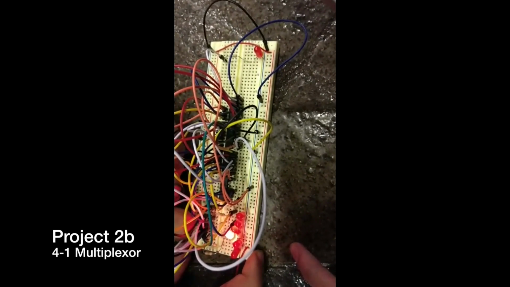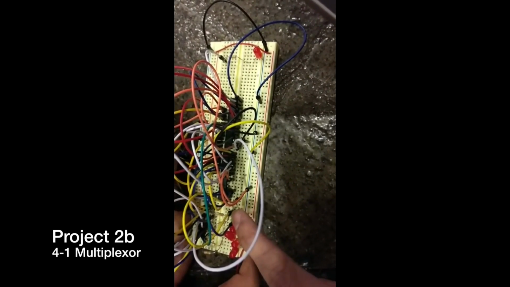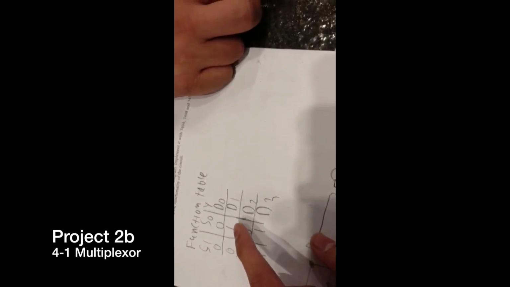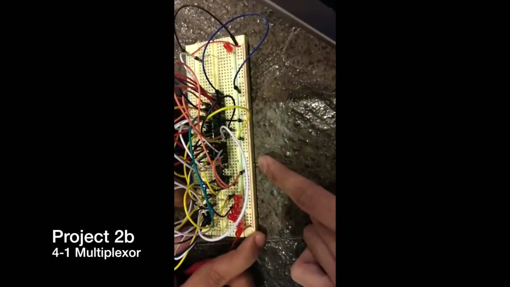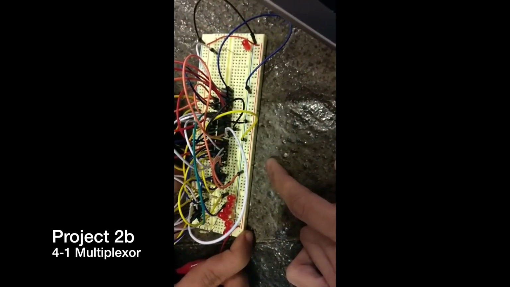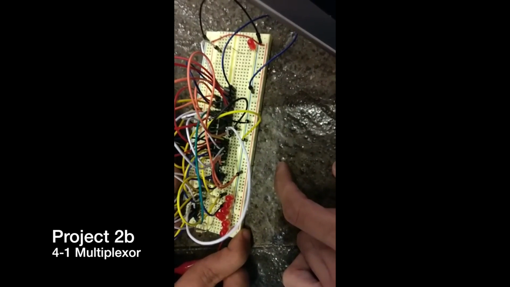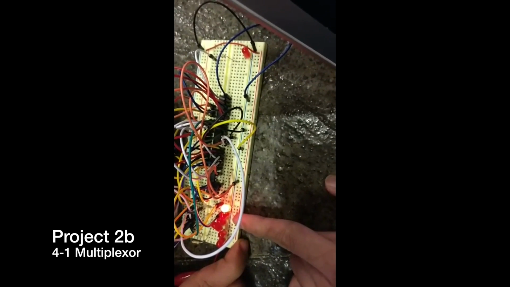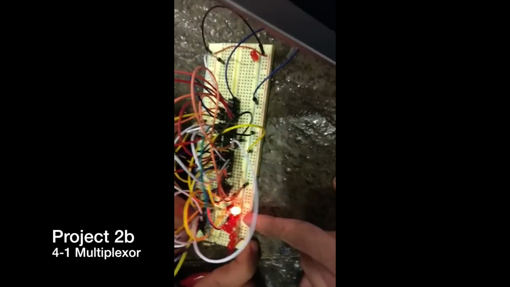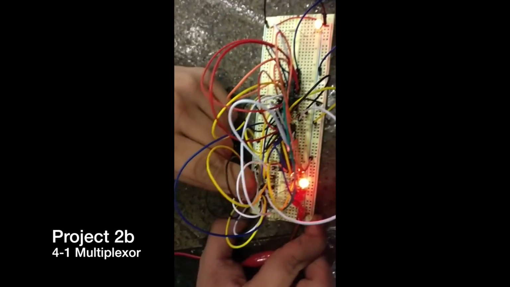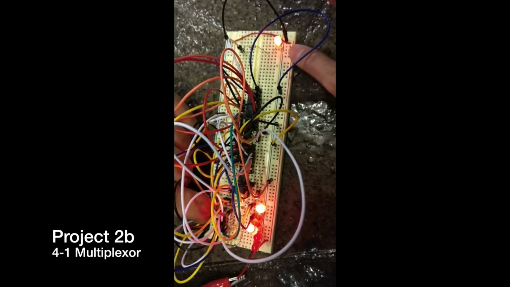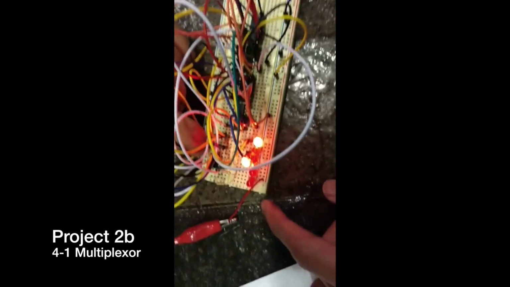So now we can try D1. We get that by changing S1 to 0 and S0 to 1. Make S0 1. So now we're going to output the result from D1. So we change D1 to 1, and this turns 1. And so on and so forth.